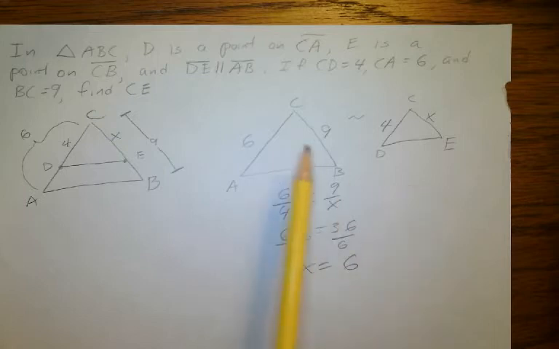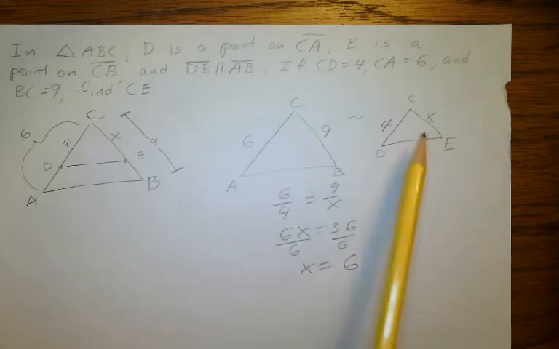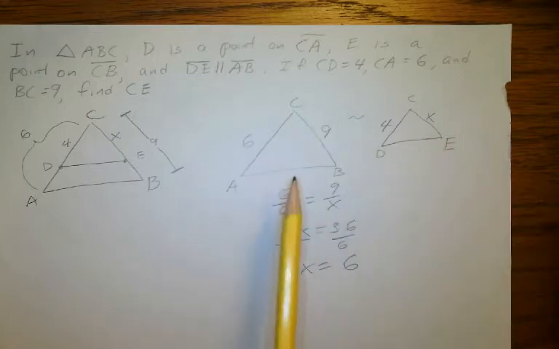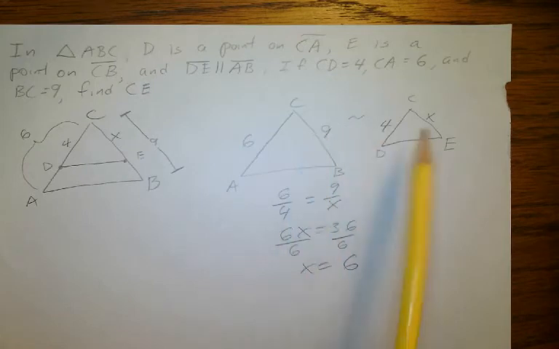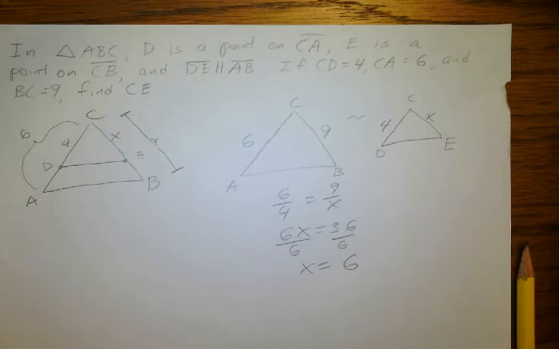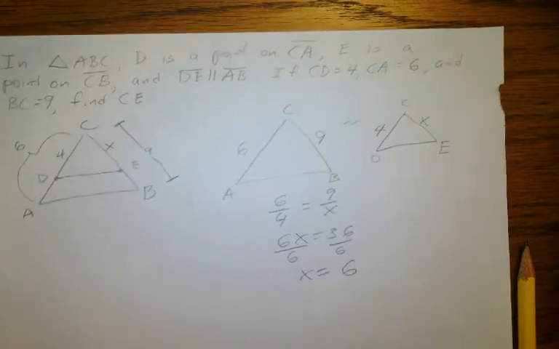The key: draw the two separate triangles, label them, and then find out what the proportion is, what sides match with what. 6 is to 4, 9 is to X. Like I said in the previous lesson, there are other proportions that would be correct, and there are also other proportions that would be incorrect. So I'm going to let you try to find which ones work for you best. But that's how I like to do it.